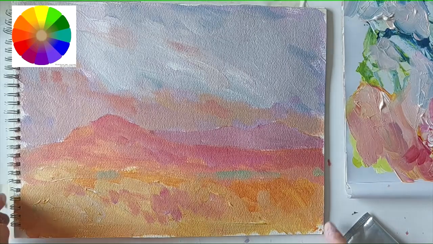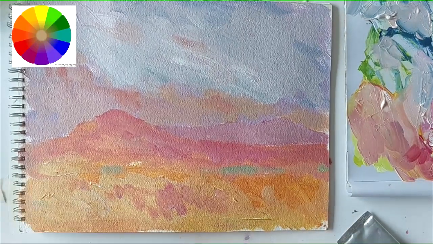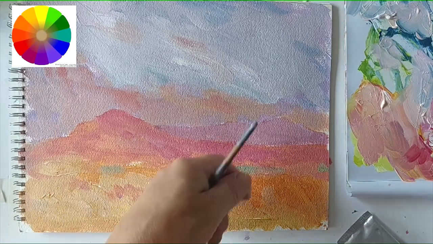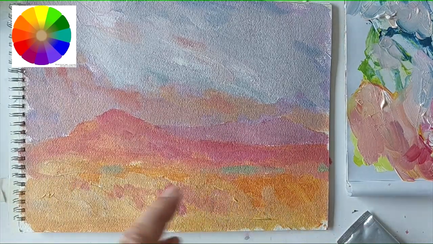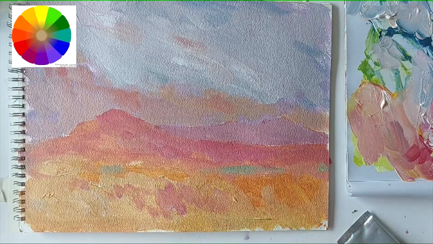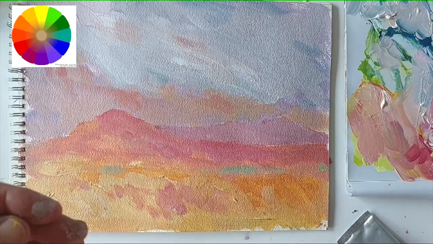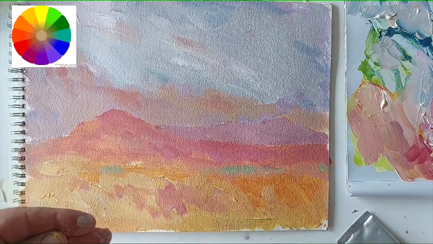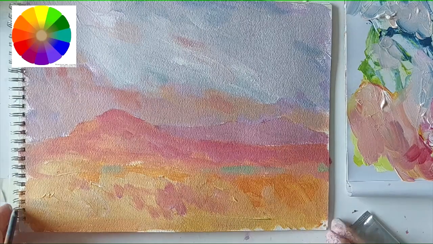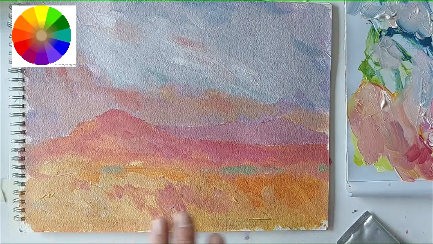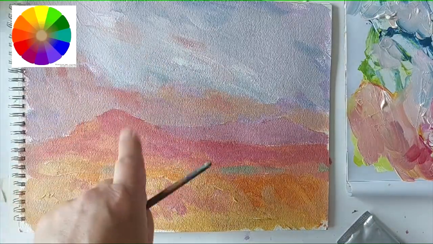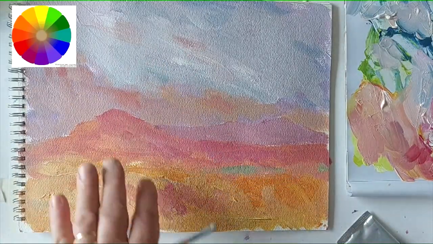So, as all the best people say, this is one I did earlier, okay? What I've done is simply made a little sketch using a different set of analogous harmony. In other words, I went with purple to purple red to red orange, that sort of range, which is kind of different from the previous image. And you can see what I've been doing here. The purples are up in the sky here, the reds and the red oranges down here.